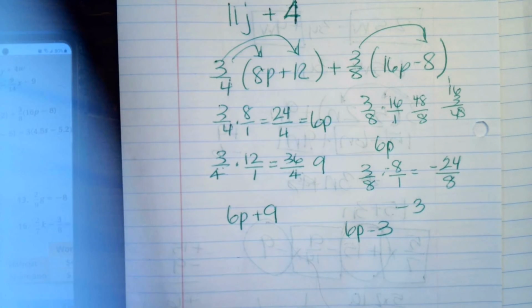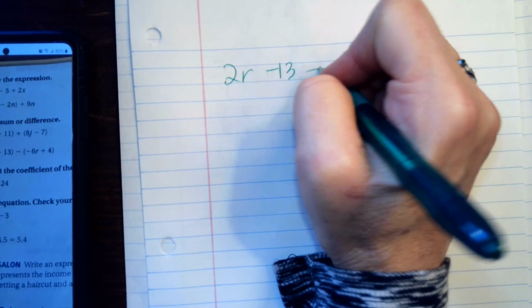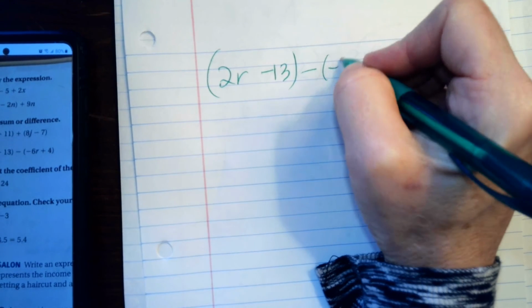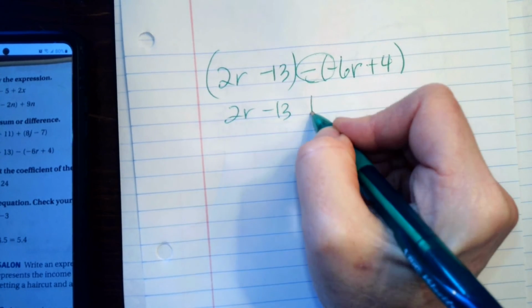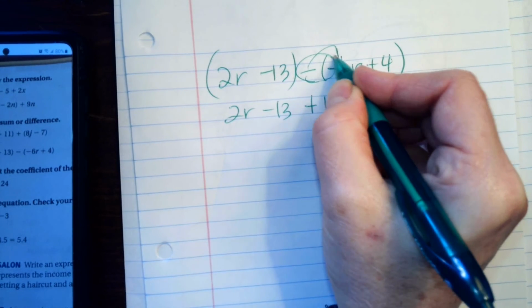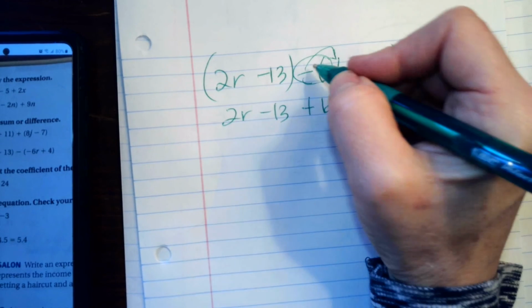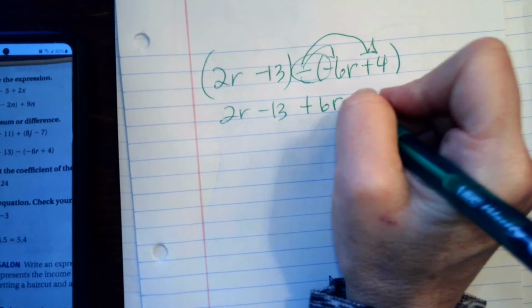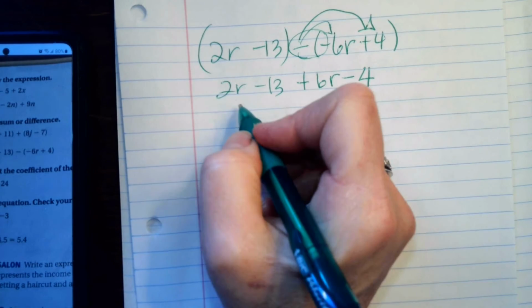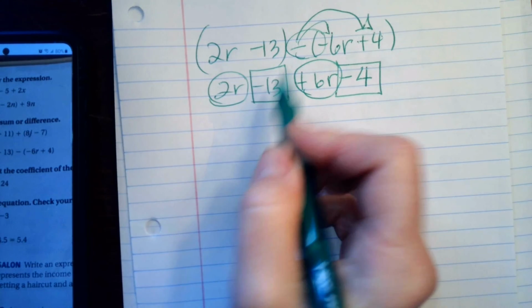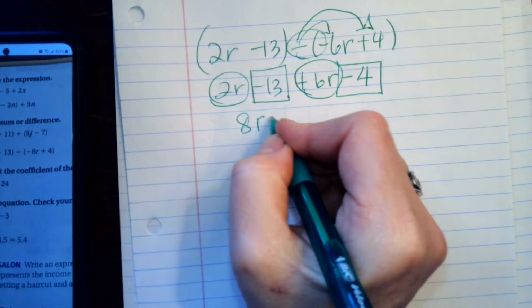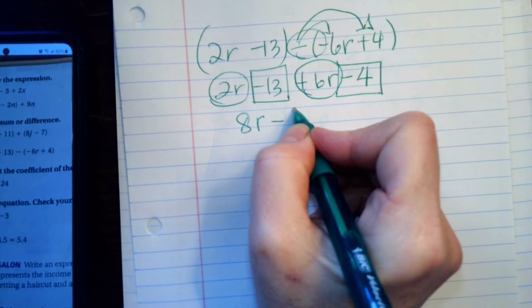Okay, next one we'll do is number 8. I think 7 is easy. Well, I'll just do it. 2r minus 13 minus 6r plus 4. So 2r minus 13. This makes it a positive 6r because I distribute this here, and a negative times a negative equals a positive. Then I distribute this negative sign and it becomes -4. Now I have 2r and then I have -13 and -4. 2r plus 6r is 8r. -13 minus 4 is -17.